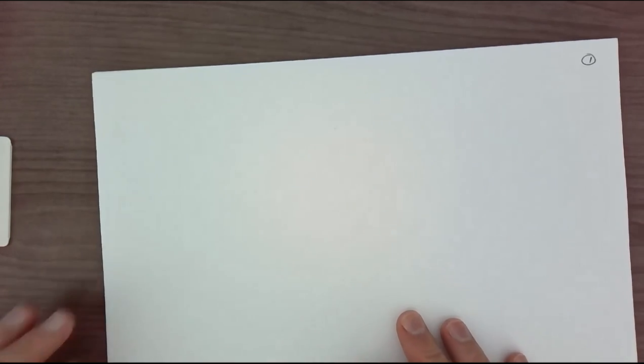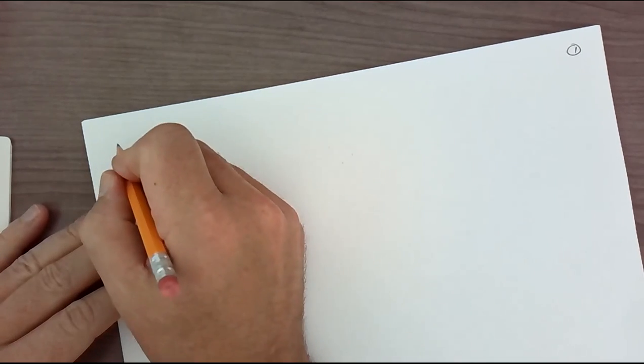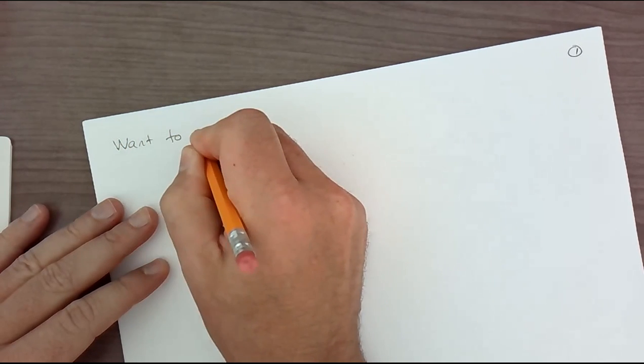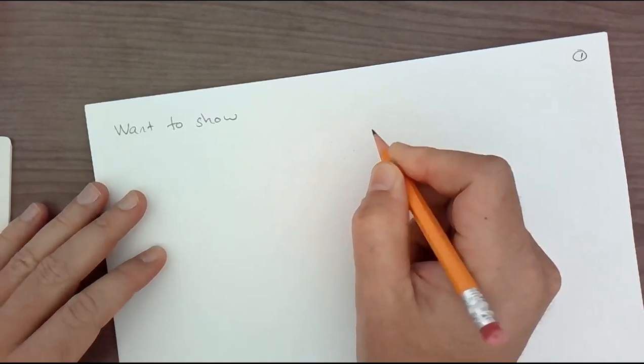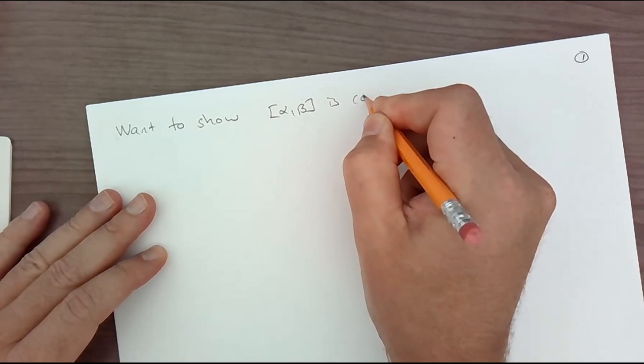Let me try to see if we can get it to work. Right. So the starting point is that we want to show that an interval, say alpha to beta, is compact.